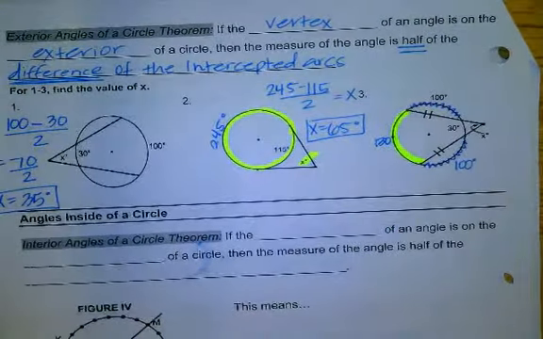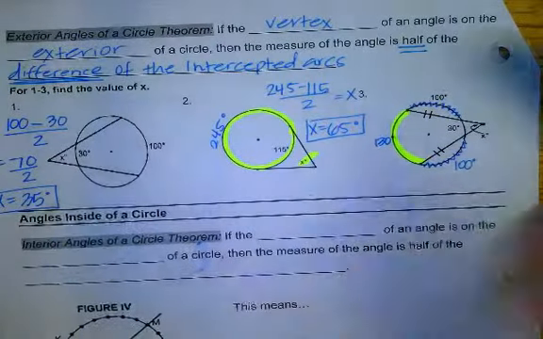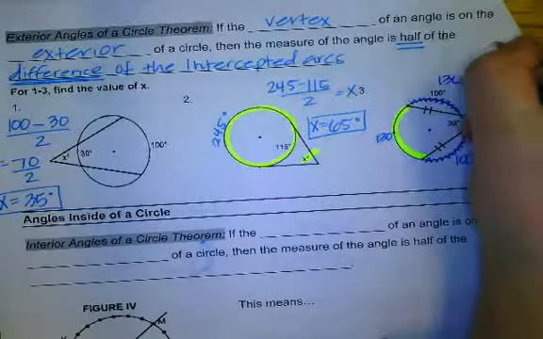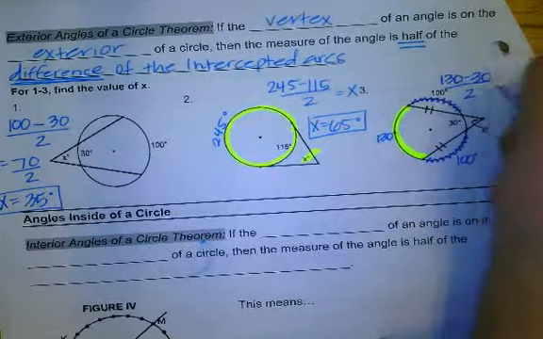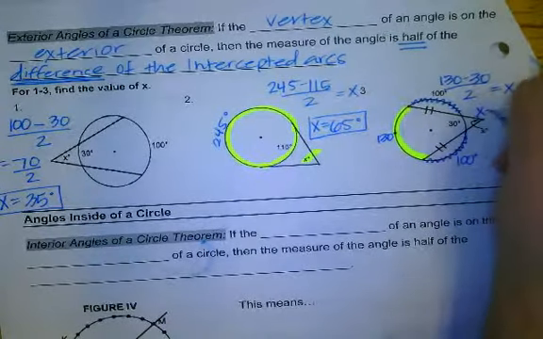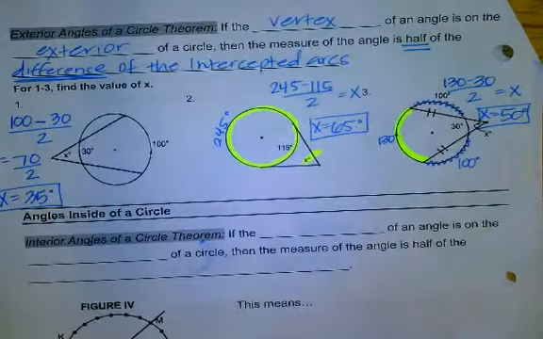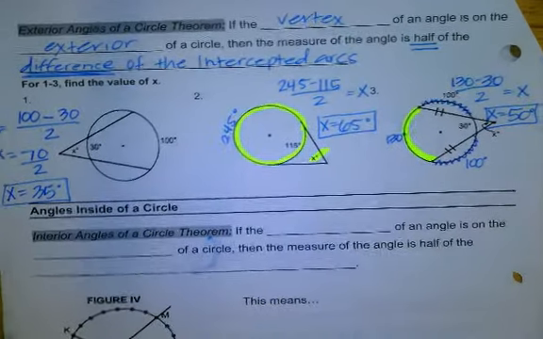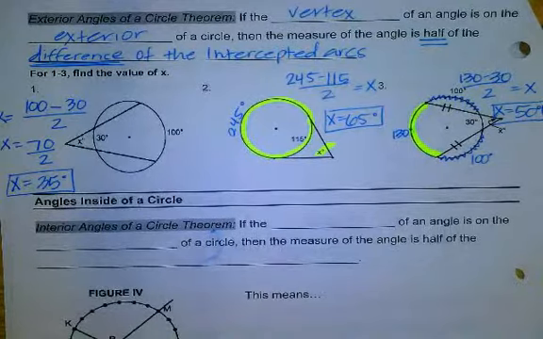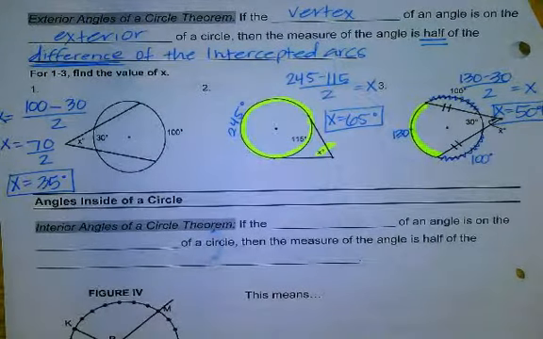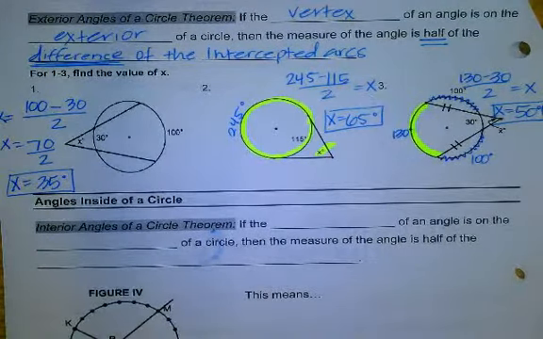Okay, so to find x, what do you do? 130 minus 30 divided by 2, and so x equals 50 degrees. Questions on that? Okay, so the big thing here is making sure you know that, again, your entire circle is 360 degrees, and when it's exterior, you're outside of the circle, you're different, you take the difference.